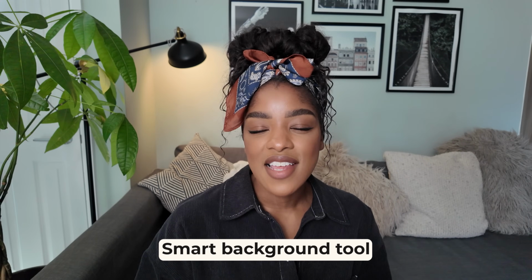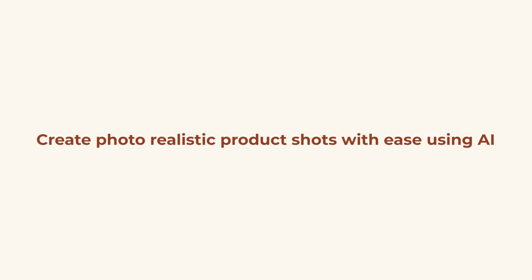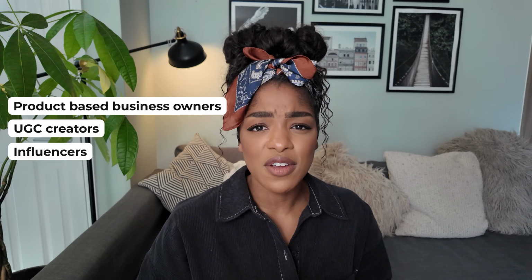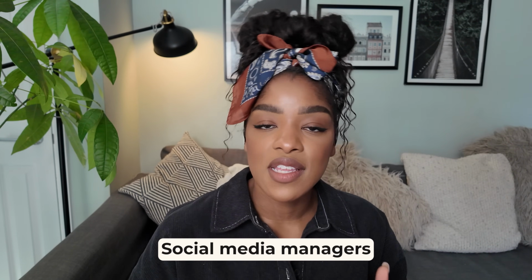So the tool that I want to demonstrate to you today is called their smart background tool. And it essentially allows you to create photorealistic product shots with ease using AI. So this is a really great hack for product-based business owners, UGC creators, influencers and content creators who work with brands to promote their products. Like, the list really does go on. It's also really useful for social media managers. So let's say you need to create a piece of content really quickly and you don't have much time to hire a studio, or maybe it's a budget thing and you don't have a lot of money to invest in studio lighting, studio equipment, photographers, and instead you're looking for a tool that's going to make it easier for you to create the same end result but using AI.